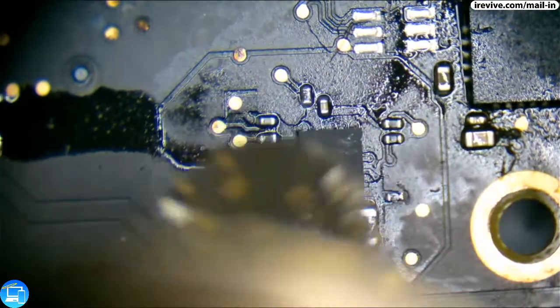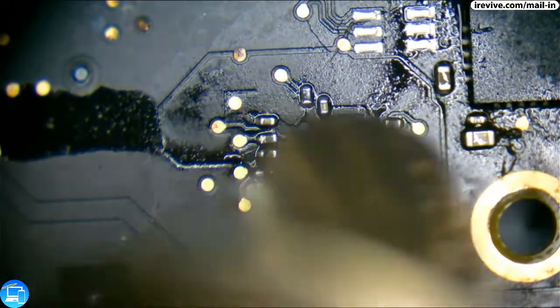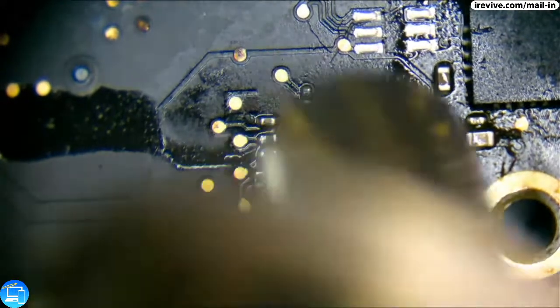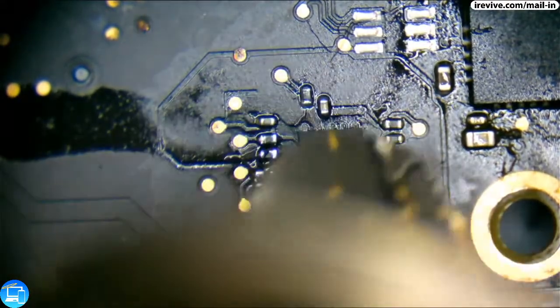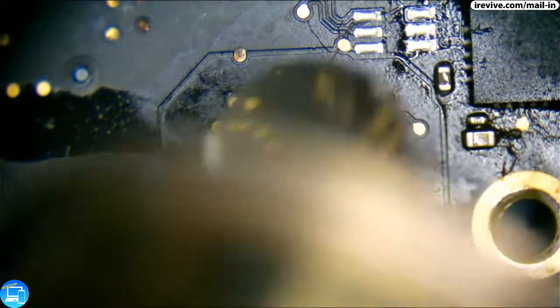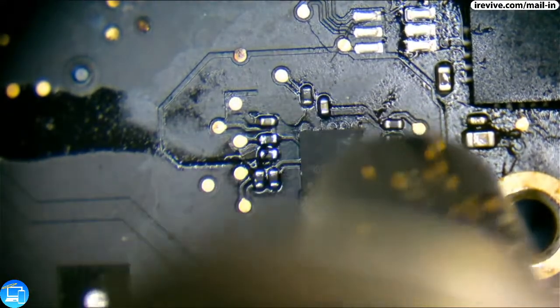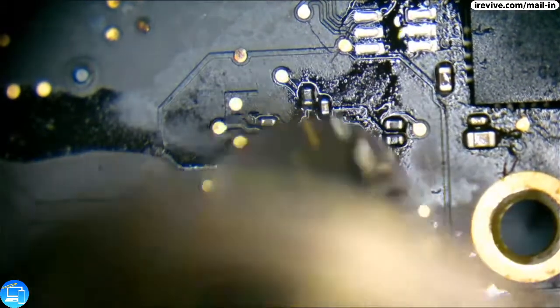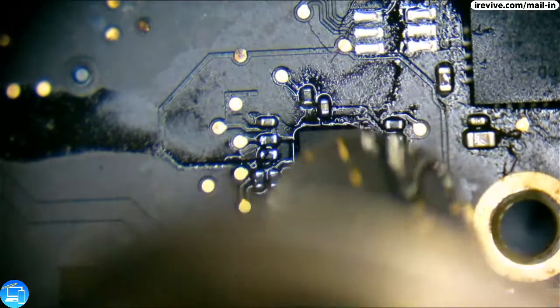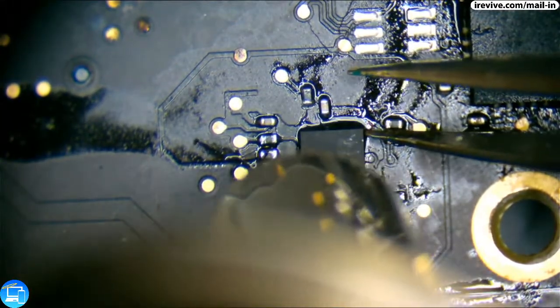It's thinking about it. I'm waiting for it to dance into place. Now let's turn up the output just a little bit more. And just kind of tapping it to wiggle it.